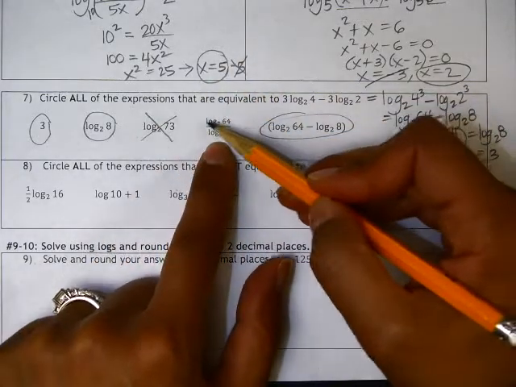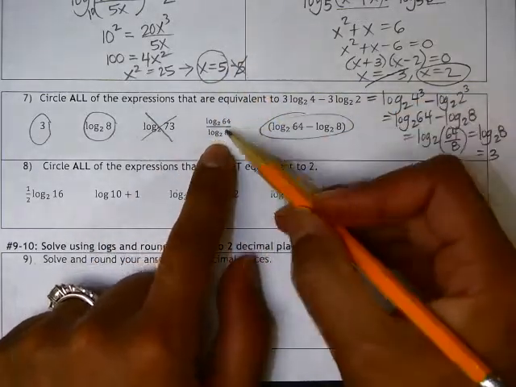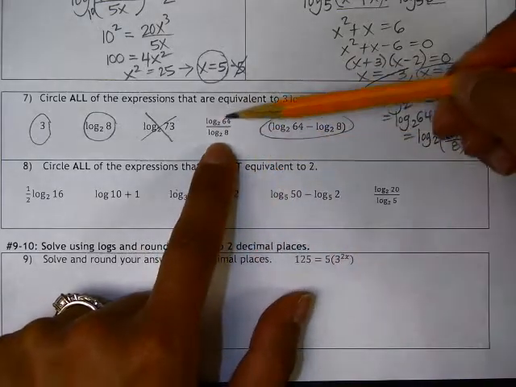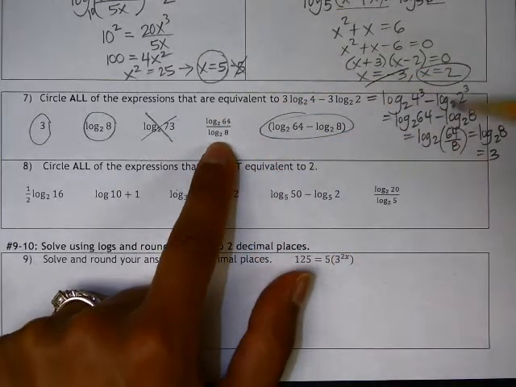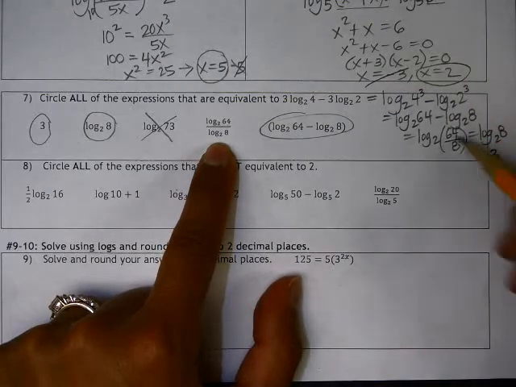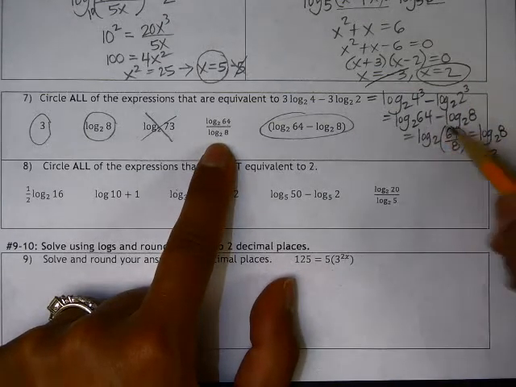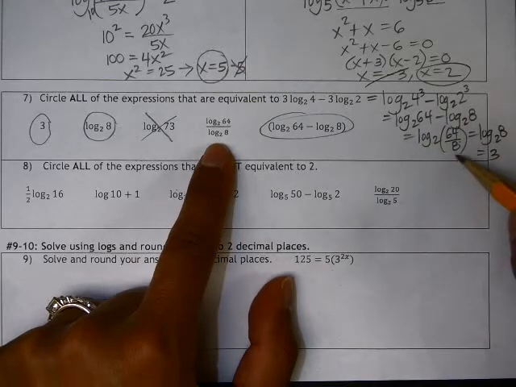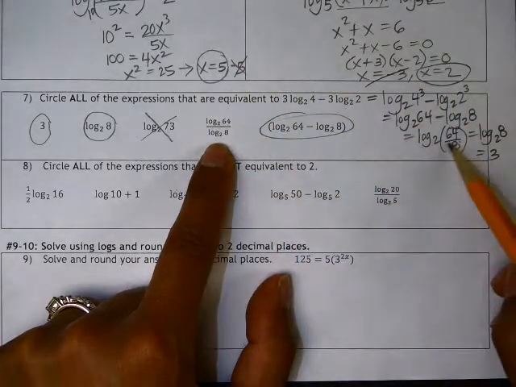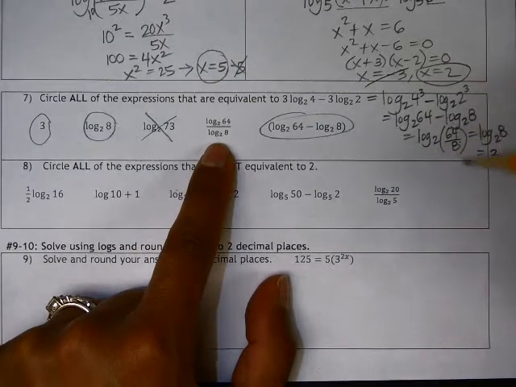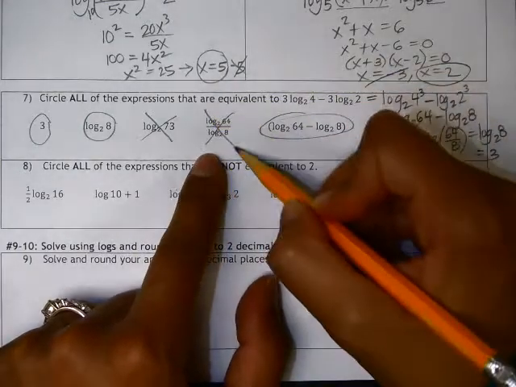In this expression, we have log base 2 of 64 divided by log base 2 of 8. What's tricky is that this looks very similar to this expression over here, but you can't distribute log. Log is not a number that you can distribute to the numerator or the denominator. So this expression is not equivalent to having just log base 2 and then 64 over 8 in parentheses.